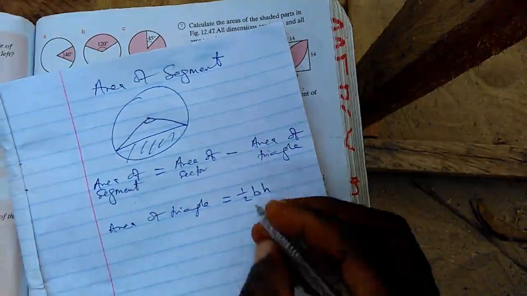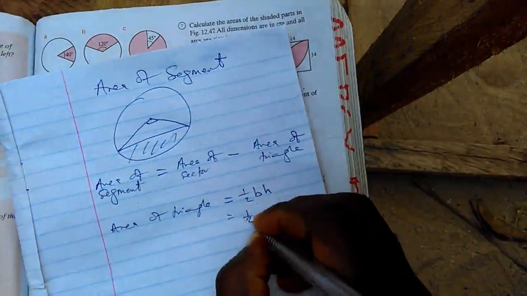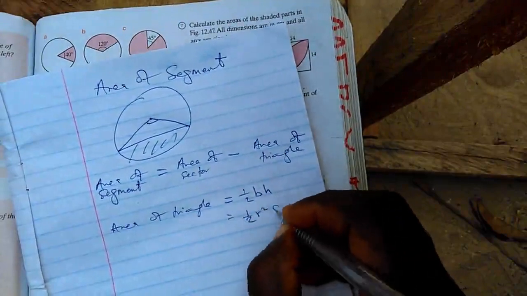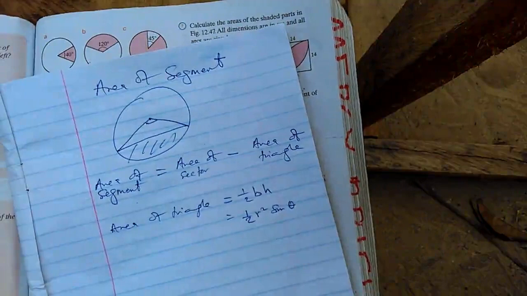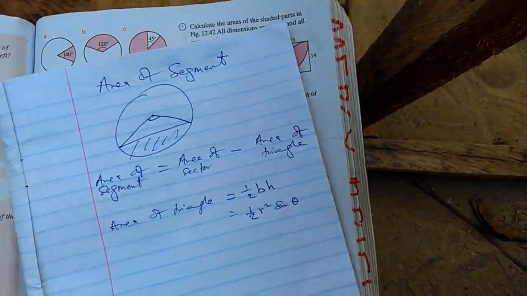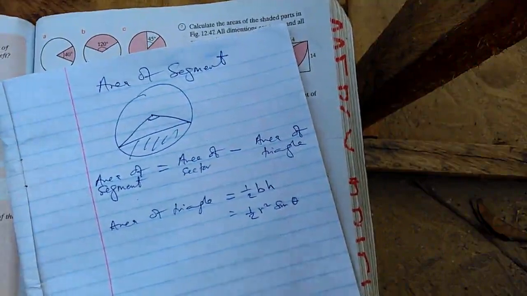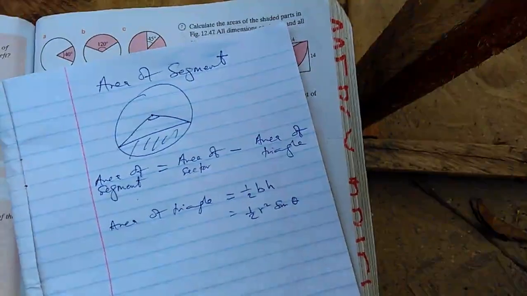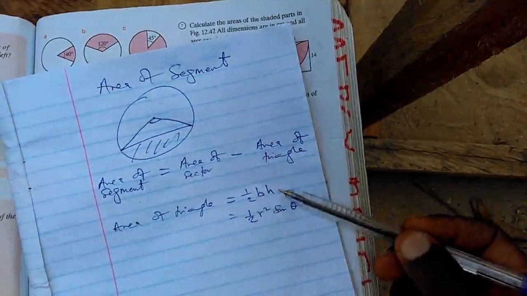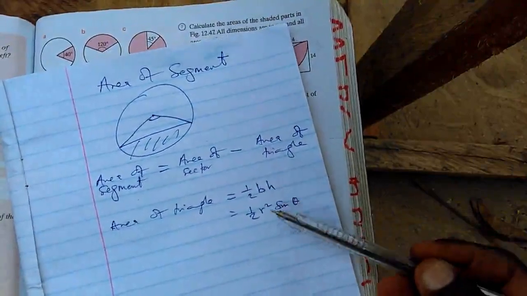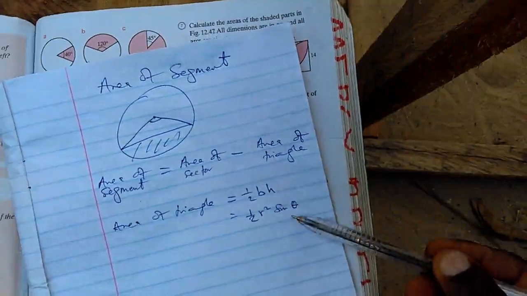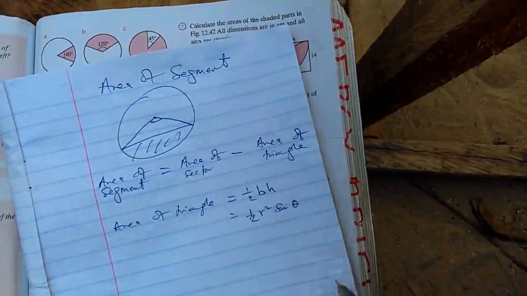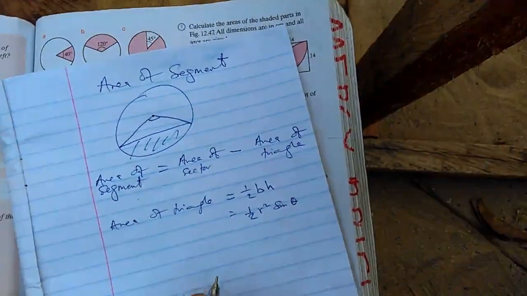It can also be 1/2 r squared sine theta. There are some ways by which you can find the area of a triangle. It depends on what is available. If you have the base, you have the height, use it. If you don't have the base or the height, you use this. You use the angle. So let's have an example and let's solve it.